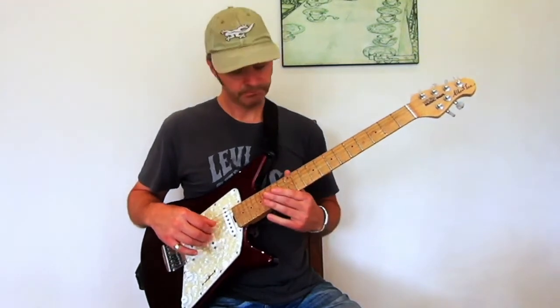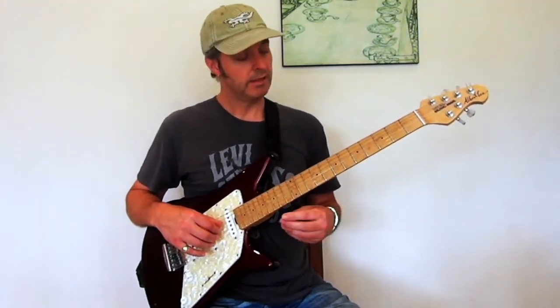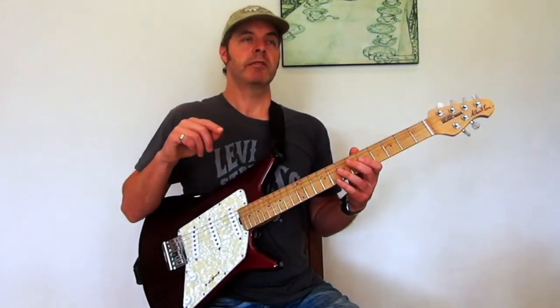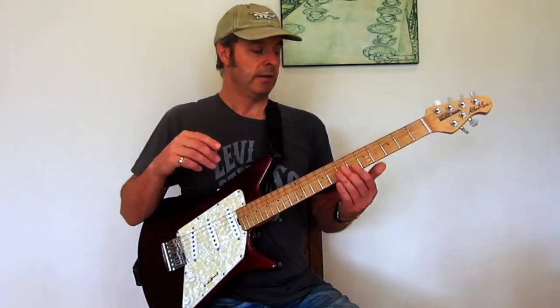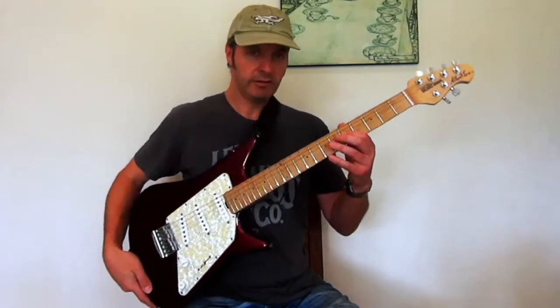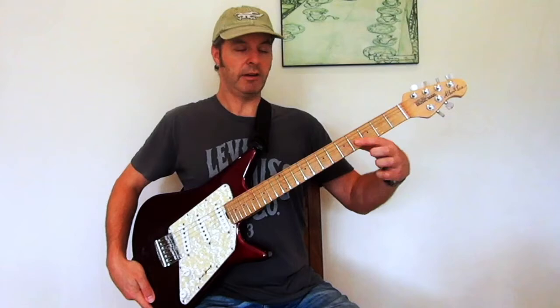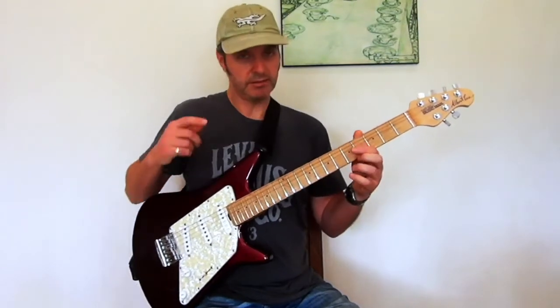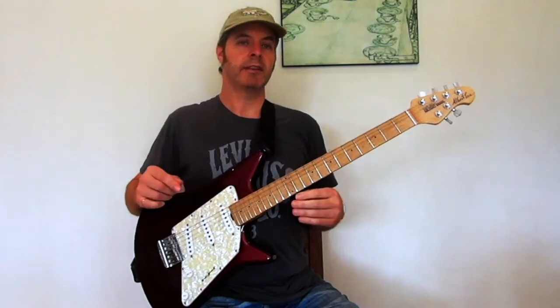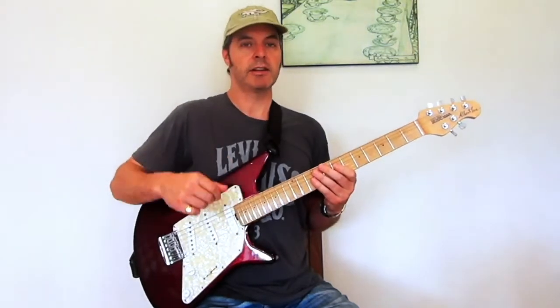Okay, the next one is a hammer-on. A hammer-on is where you play a note and then you push another finger onto the same string higher up. So when I say higher, regardless of how my guitar looks, high is always that way because the pitch goes up. So you push another finger on to get the sound of another note without picking the string again.